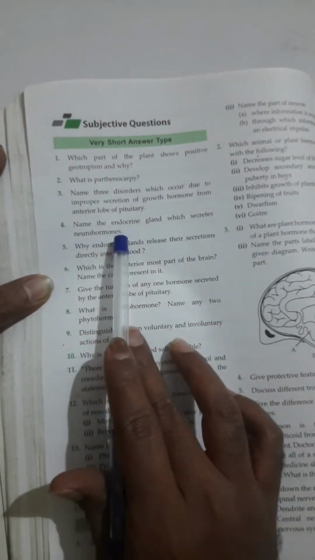So next one, fourth one: name the endocrine gland which secretes neurohormones. Who will secrete neurohormones? Neurohormones will be secreted by the hypothalamus, students. Hypothalamus.